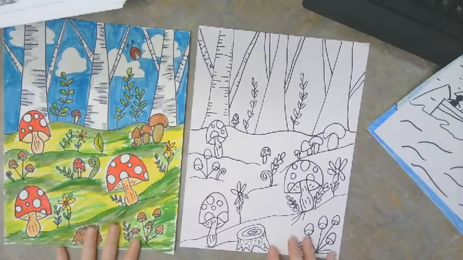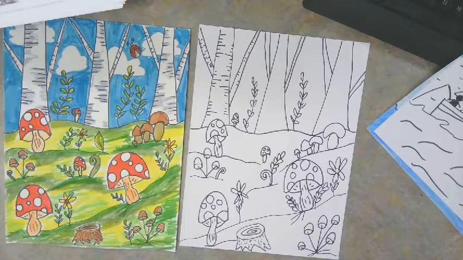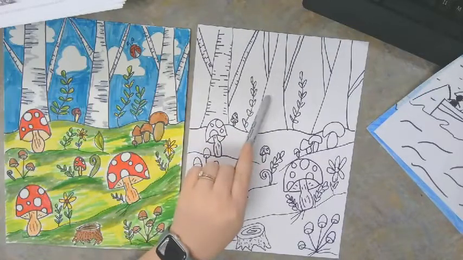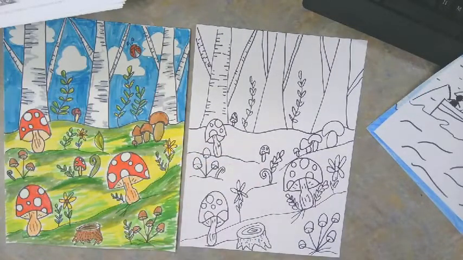And there you have your mushroom biome landscape. Make sure you finish adding in all the details. You want to add all the details to your birch trees, and then you're going to trace it with Sharpie and color.